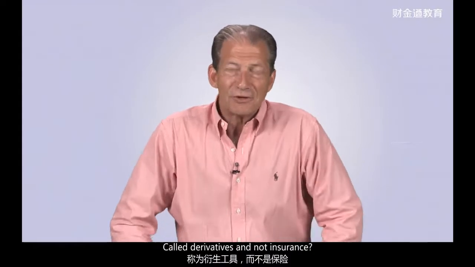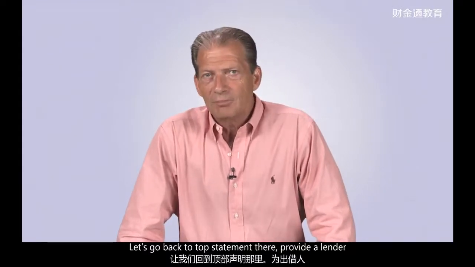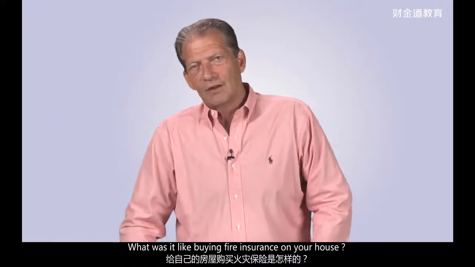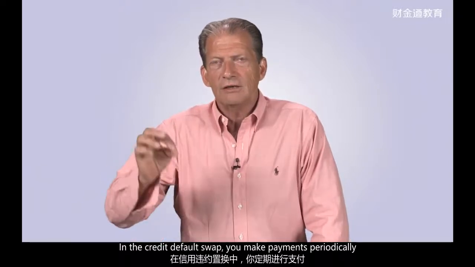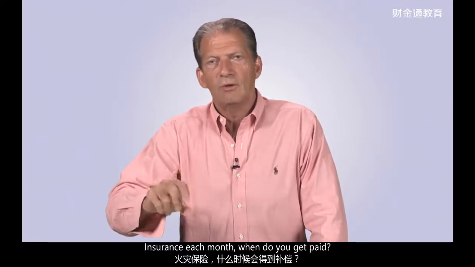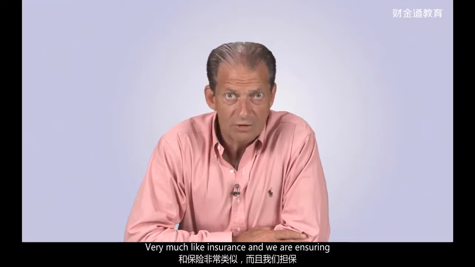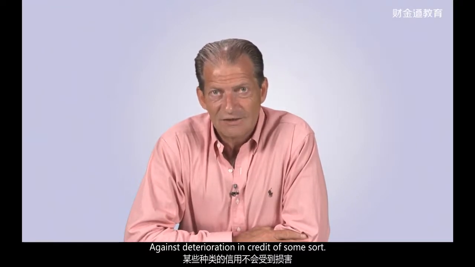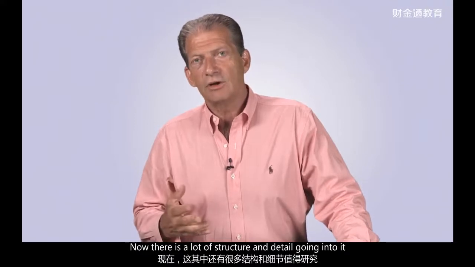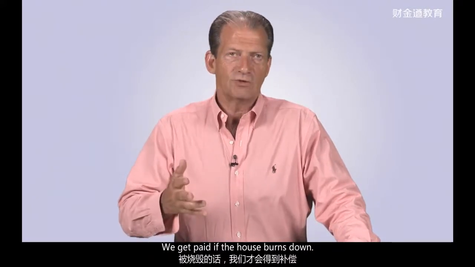I don't want to get into why they're called derivatives and not insurance, but let's go back to our top statement there. Provide the lender or bondholder with protection against a credit event. Well, it's like buying fire insurance on your house. In a credit default swap, you make payments periodically. If there's a credit event, you get paid. With your house insurance, you pay your fire insurance each month. When do you get paid? If there's a fire that damages the house. So very much like insurance, and we're insuring against a deterioration in credit of some sort. Now, there's a lot of structure and detail that goes into it, but that's really how you want to look at it overall. As we're making insurance payments each month, we get paid if the house burns down.